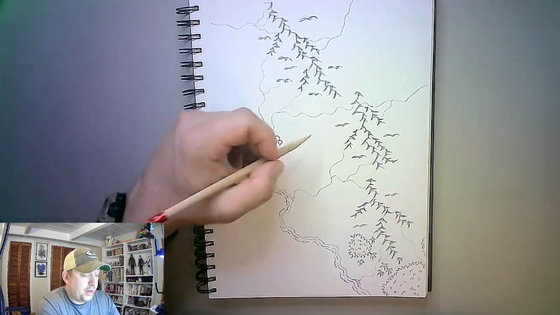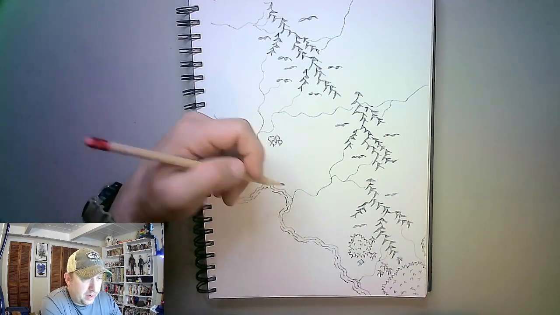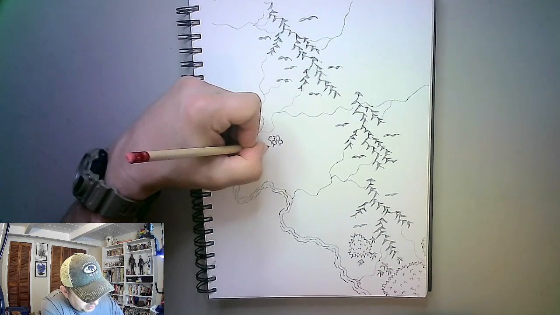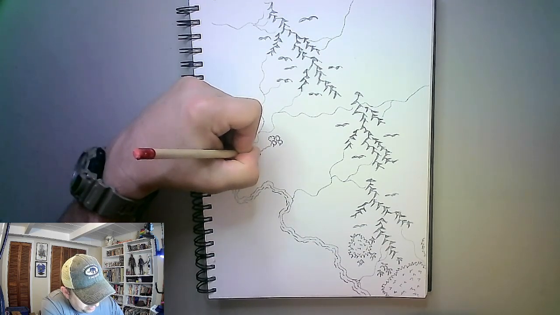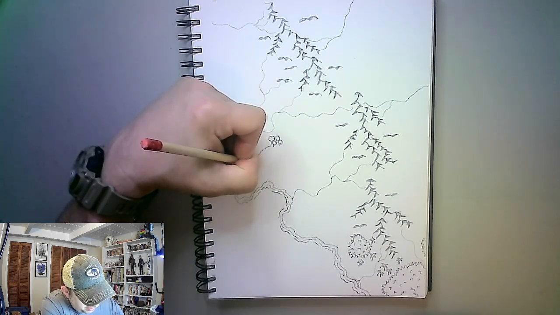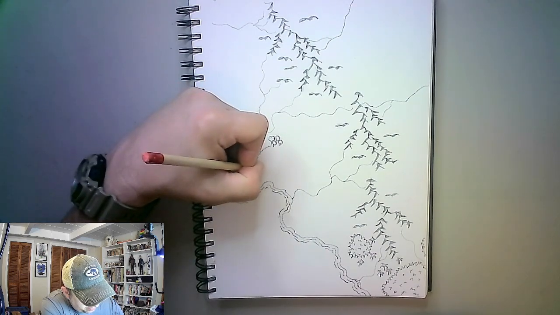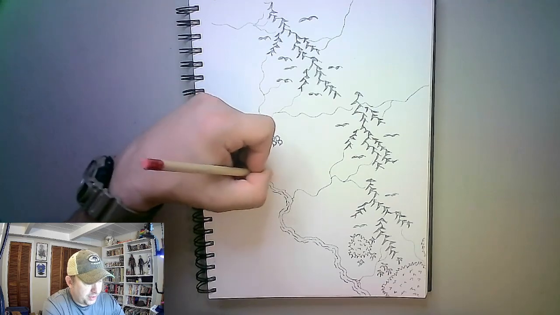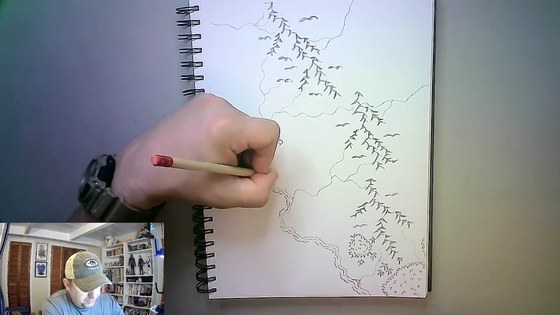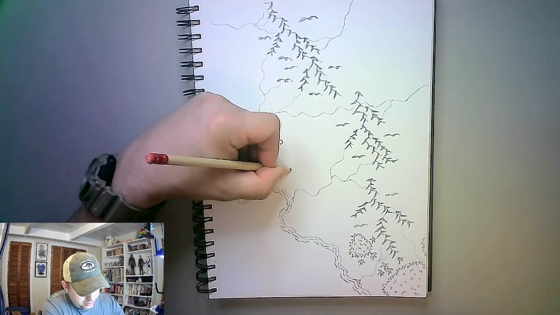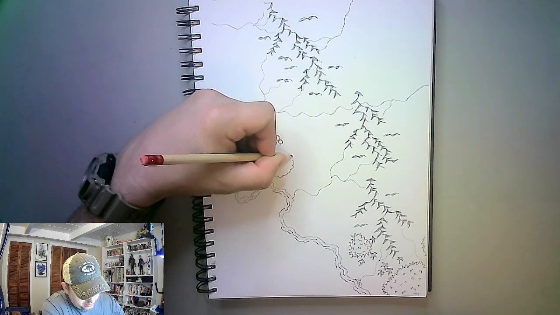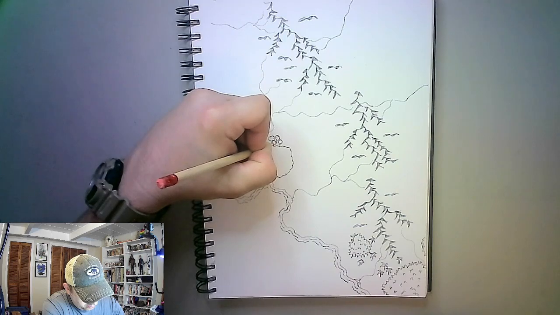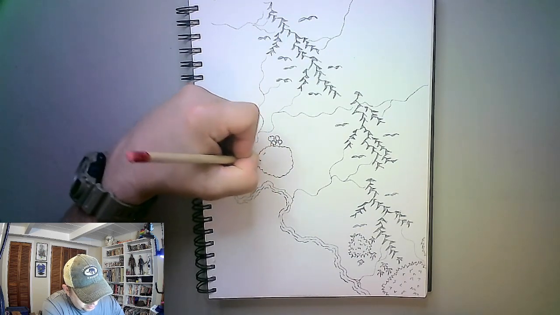Now, if I wanted to draw an entire forest like that, it would take a long time. So we're going to draw a big cloud. Same idea as the jungle, except we're doing sort of rounded edges and not those sharp, spiky edges. And we'll do the same thing.